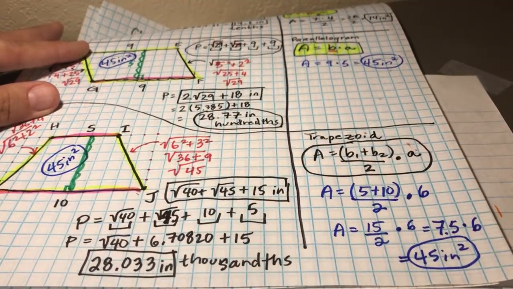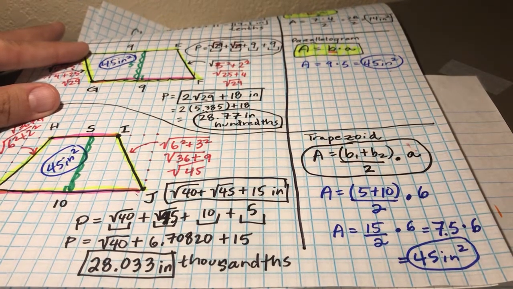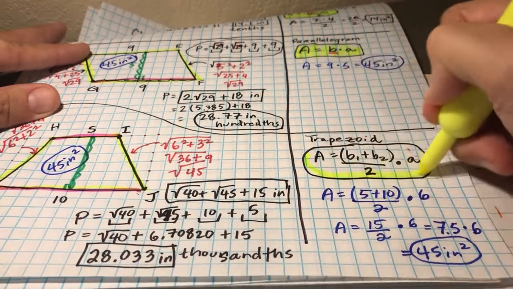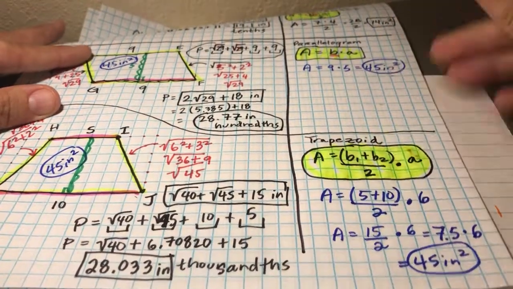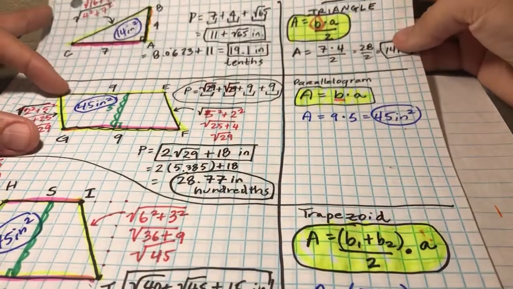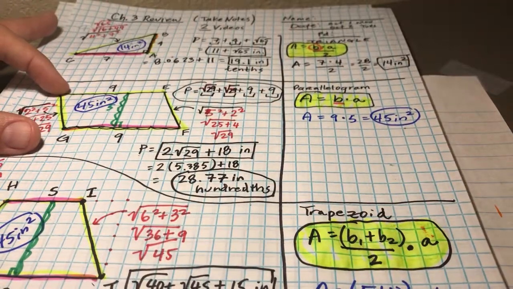Thanks for joining me. Go and study, watch the video a couple different times if you need to. And also, don't forget, it might help you out to highlight these 3 formulas because you do have to have them memorized. Take care.